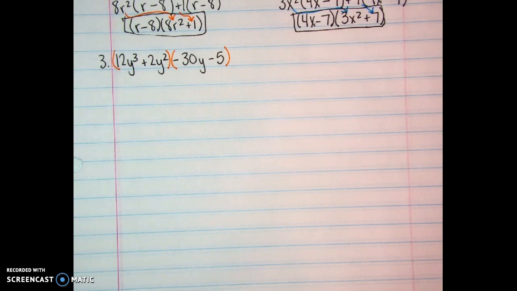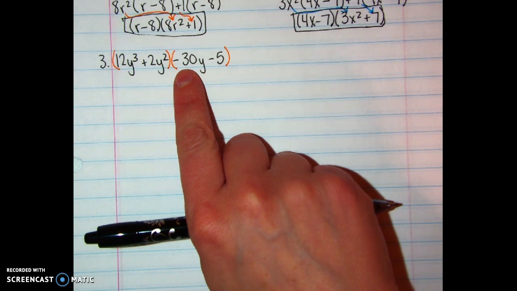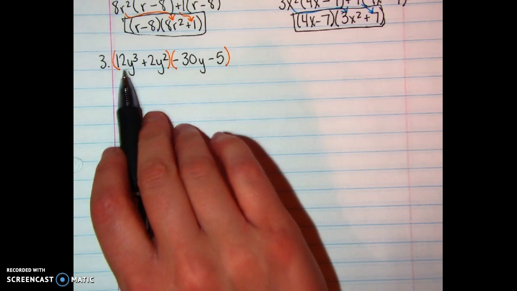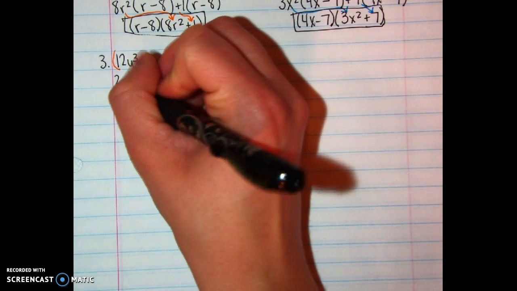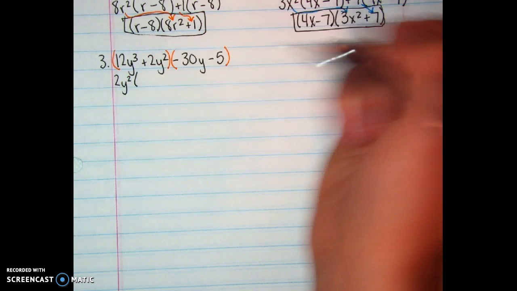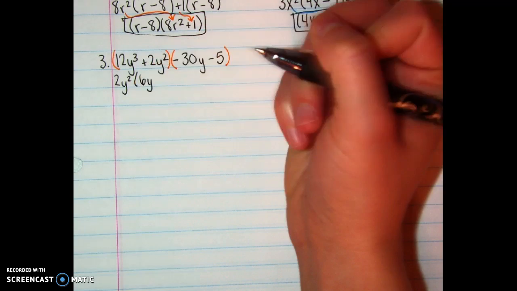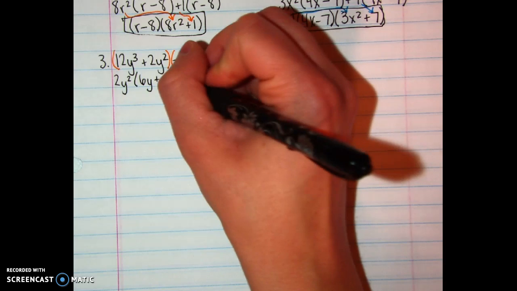Hopefully when you did your grouping, you remembered to put that negative sign inside that group, because you're going to have to factor it out. The GCF of 12 and 2 is just 2, and the smallest y is y squared. 12 divided by 2 is 6, and I need a y. Plus, this is itself, I need the placeholder though, so I'm going to put a 1.